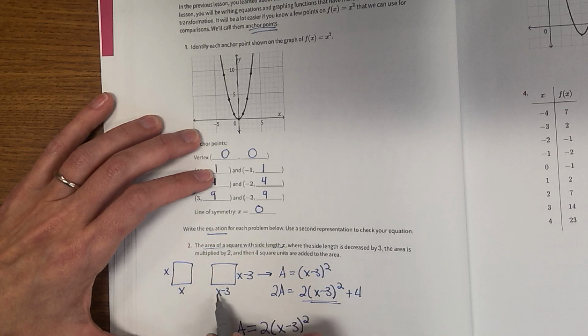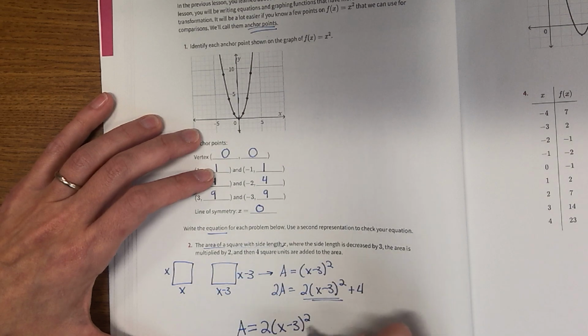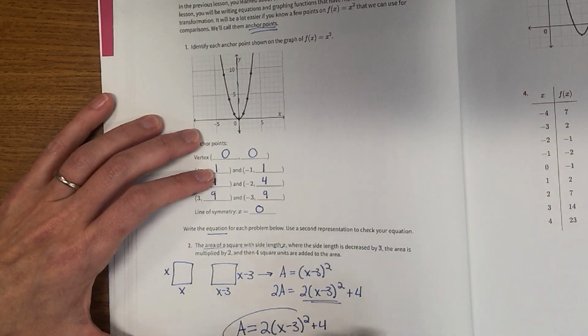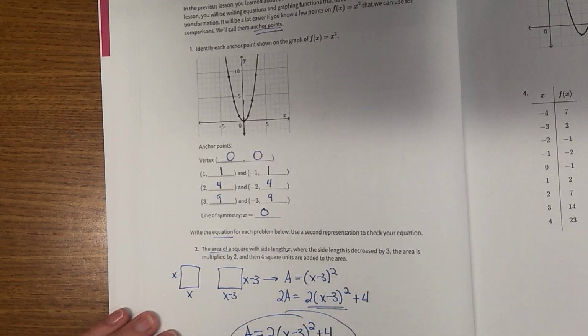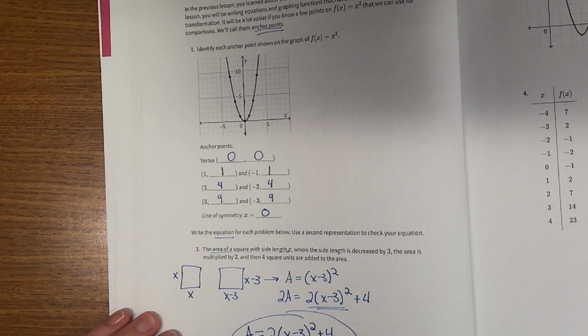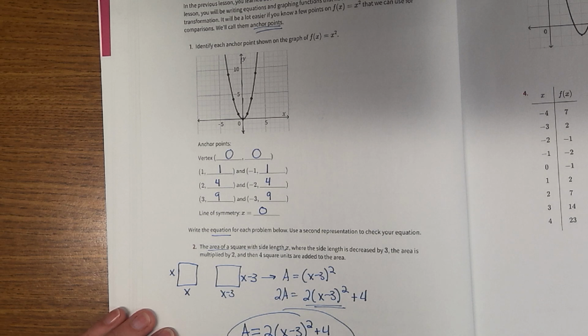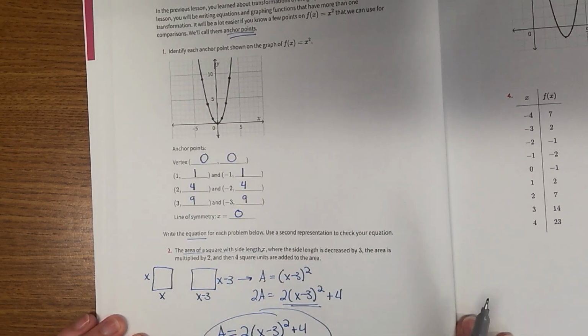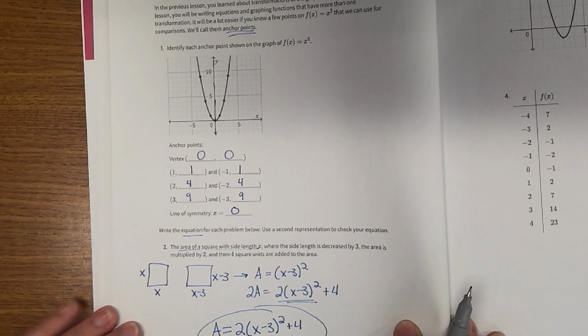We had x, we took away 3 from the side length, we multiplied that by 2, and then we added 4 on the end. So we could make a table, but I feel like our drawing is also a decent representation of what that might look like. We could certainly make a graph out of that should we choose to, but I think that's kind of what we're looking for here. Okay, let's check out number 3 and see. So we can kind of follow through order of operations, right, as we look at that one. Checking out number 3, let's see what we notice.